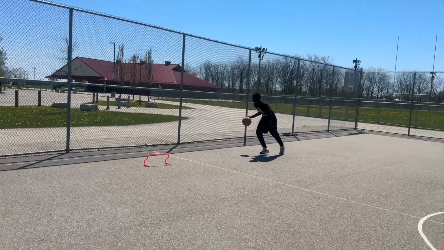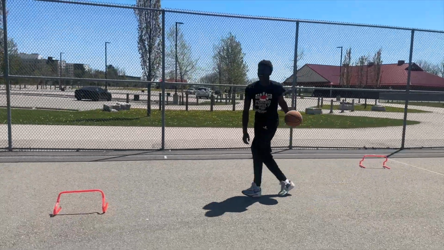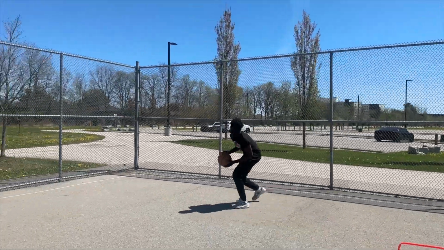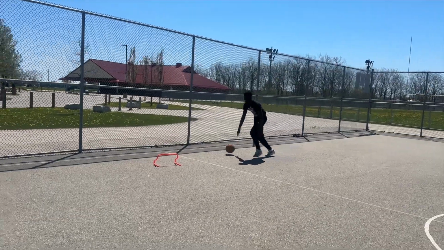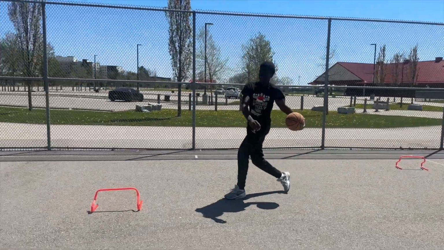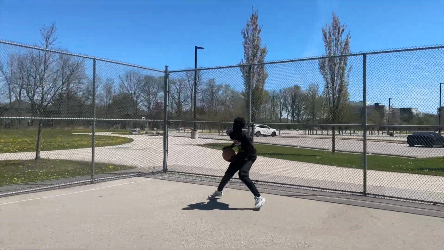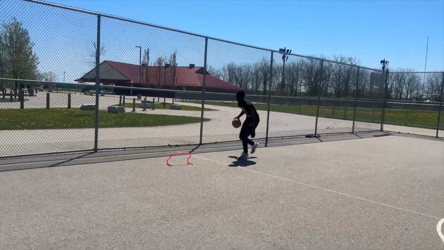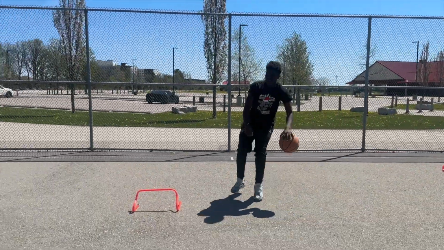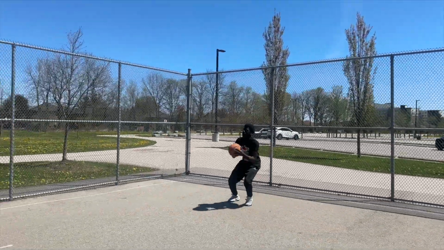Next, we're going to be working on essentially the same idea. However, now what we're going to be working on is a sidestep out into a shot. This is going to be the exact same move, but let's say your man is able to stay with you. If you can sidestep out, you're going to be able to create that gap and that space between yourself and him so that now you can pull off that shot.